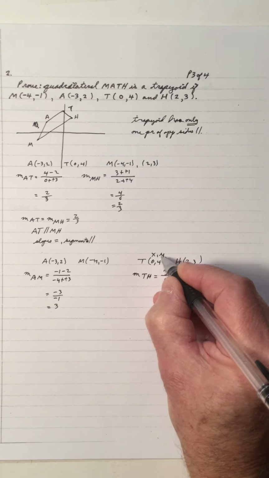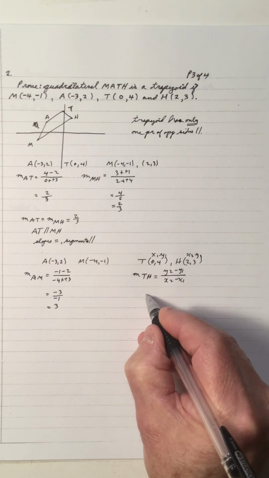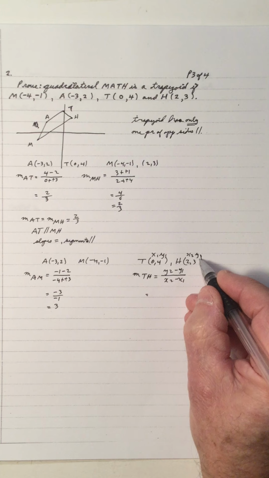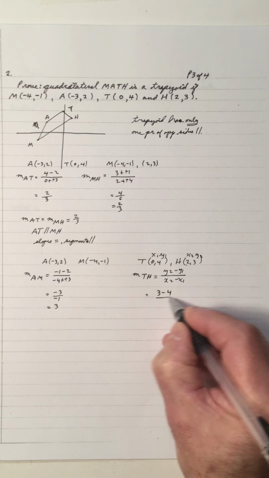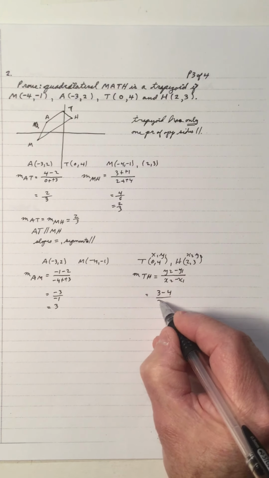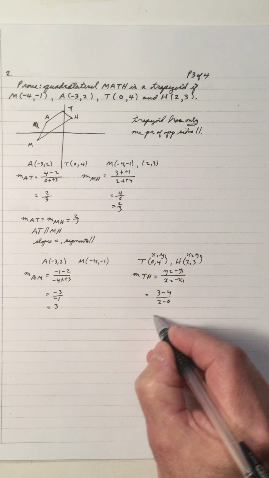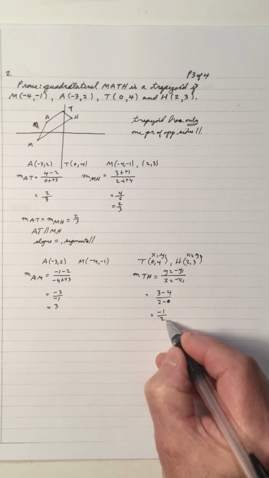This is x1, just to make sure. I didn't do that up here, but I'm doing it here. y2 is 3 minus 4, over x2 minus x1. So that's negative 1 over 2.